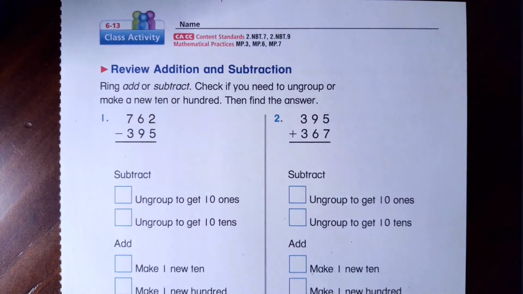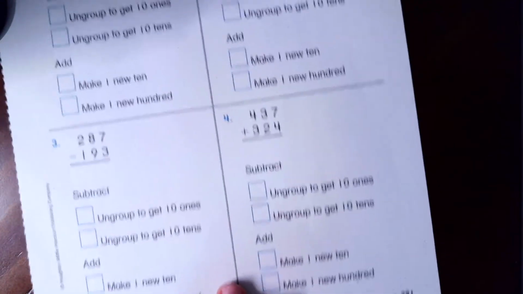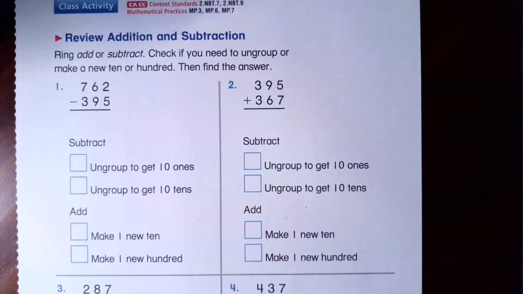We will be doing our last few math lessons in this unit this week, and then we will start to prepare for our test. So in today's lesson, we are going to be doing both subtraction and addition. As you can see on page 291, we have two subtraction problems and two addition problems.